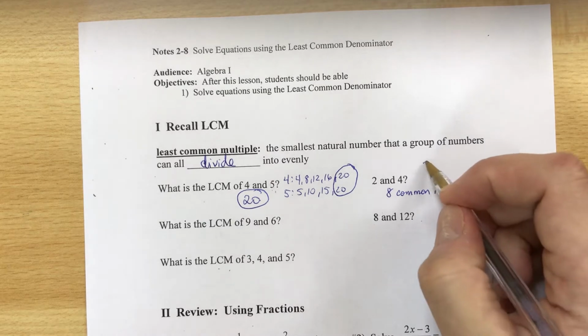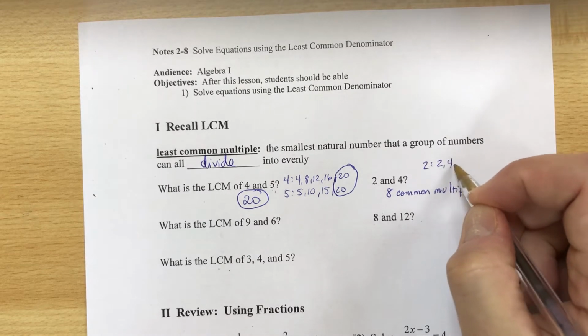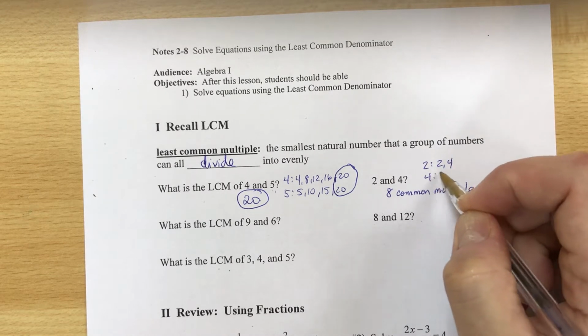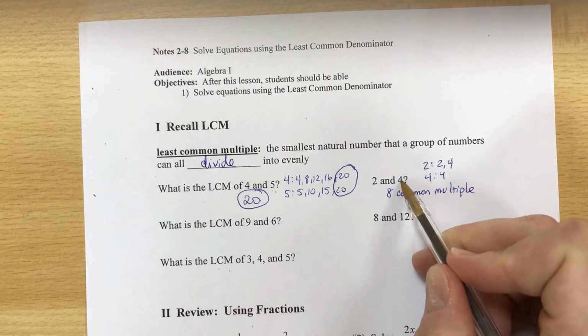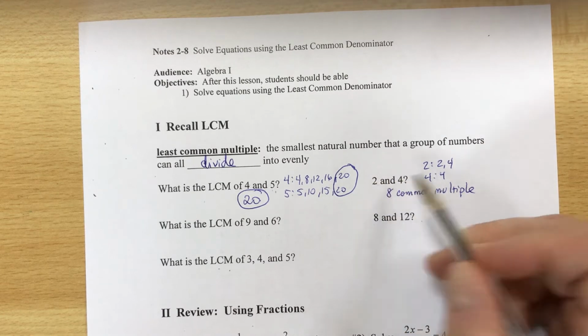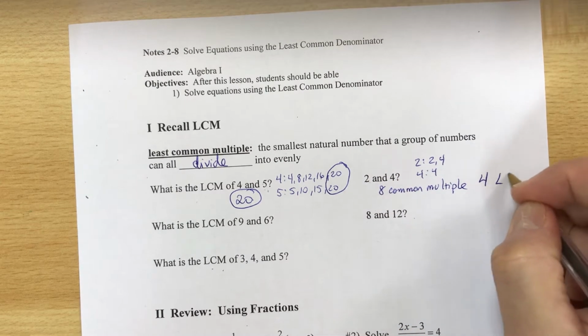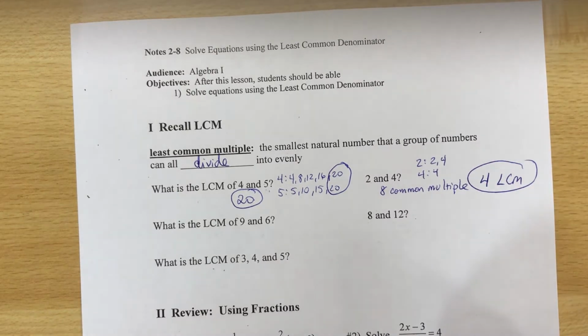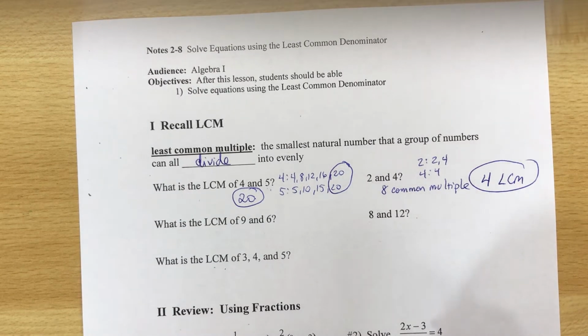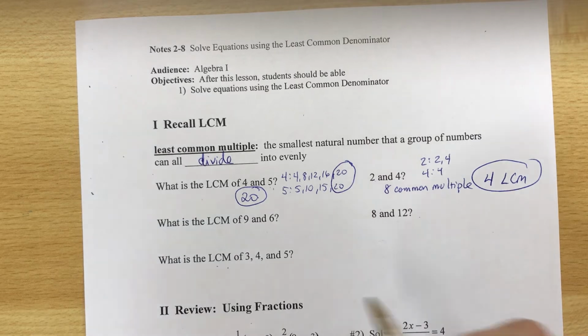In this case, if I look at the number 4, actually, the number 4 is going to be the common multiple of both of these. So 4 is the LCM. 4 is the smallest, the least common multiple. So we're always looking for the smallest number.